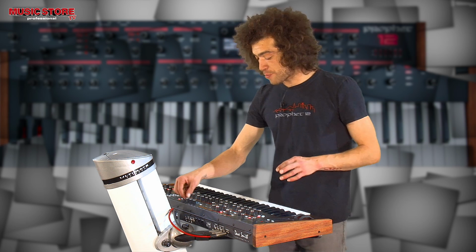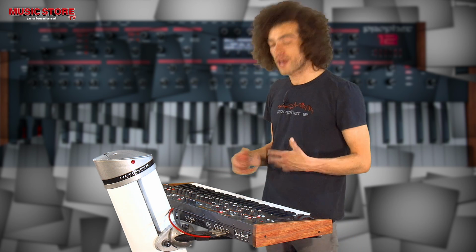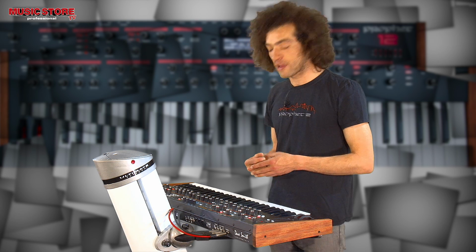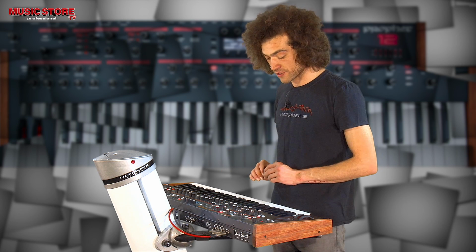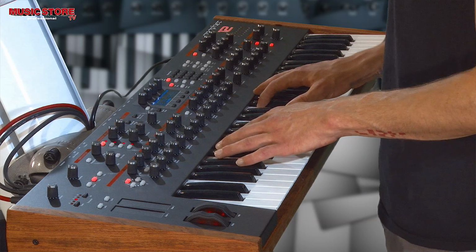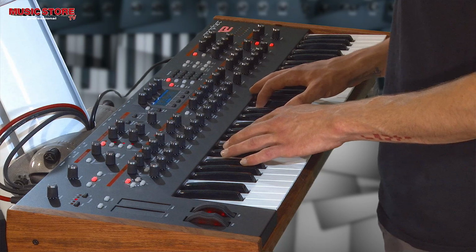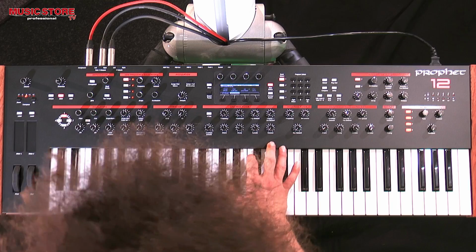So this is a very powerful tool that allows more creative options to the LFOs that really are unique to the synthesizer. We have an extensive 16 by 2 modulation matrix which is easily assignable from the front panel.